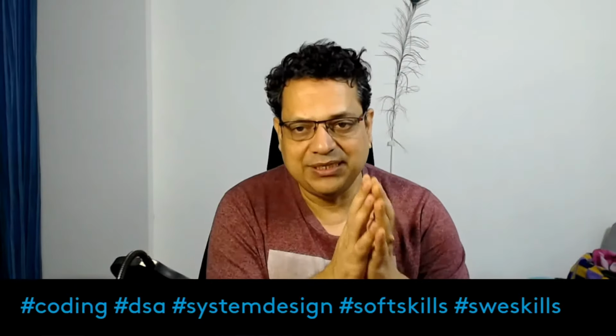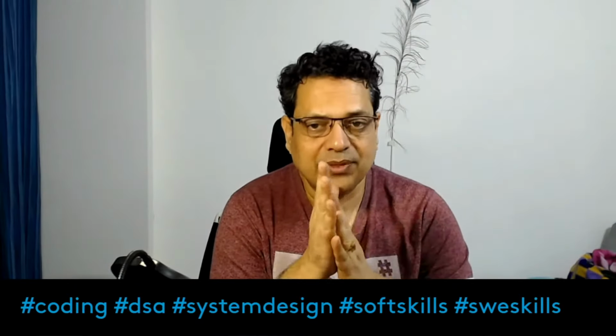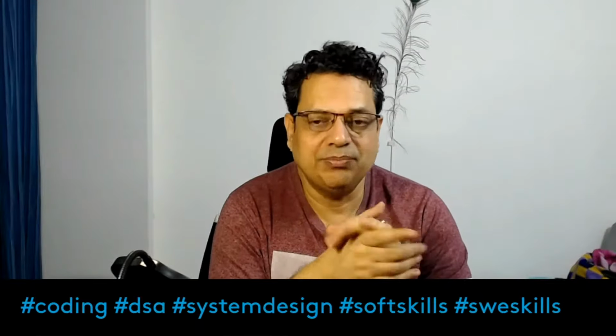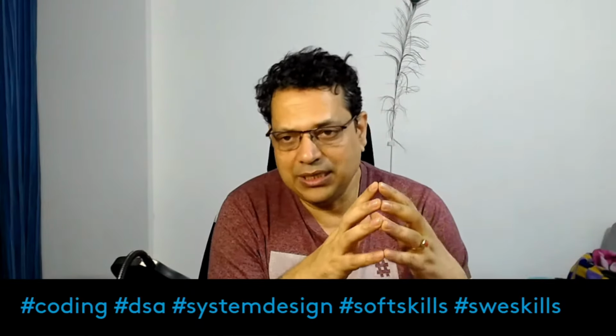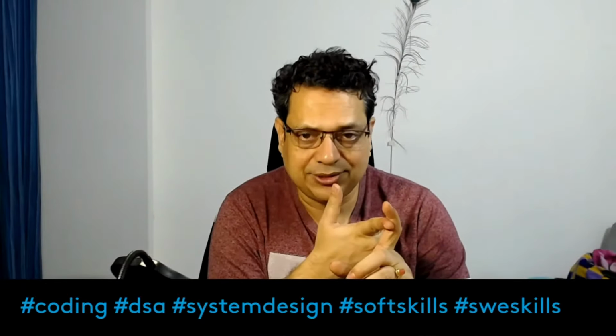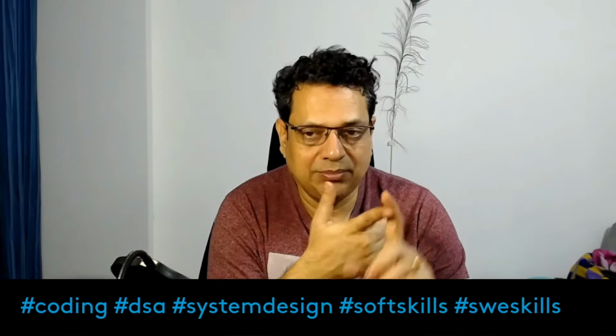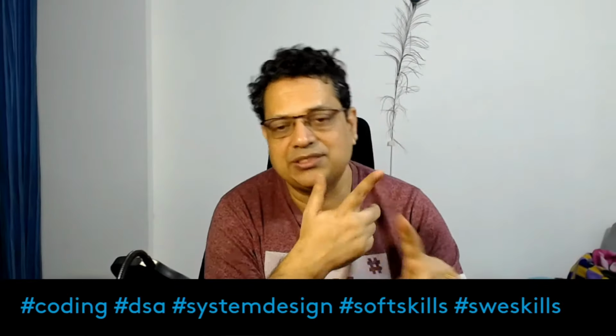Second one: if the given input is a sorted array or a sorted list, we will either be using binary search or the 2-pointer strategy. So the thumb rule for any problem where the given input is a sorted array or list is that the problem is looking for either binary search or the 2-pointer strategy.